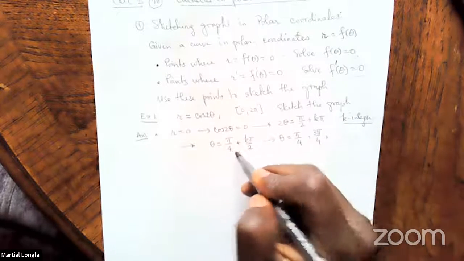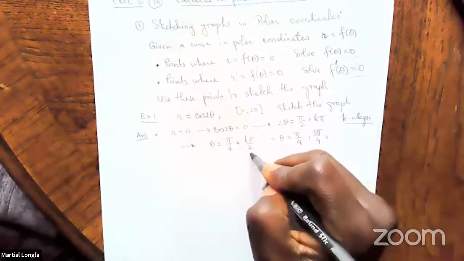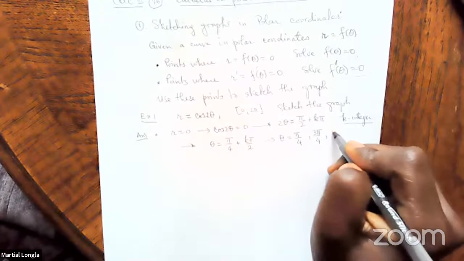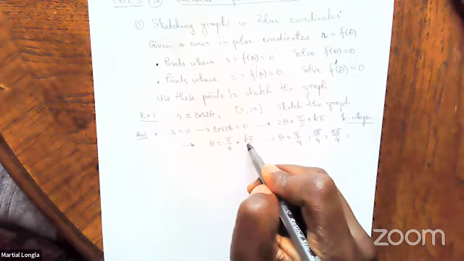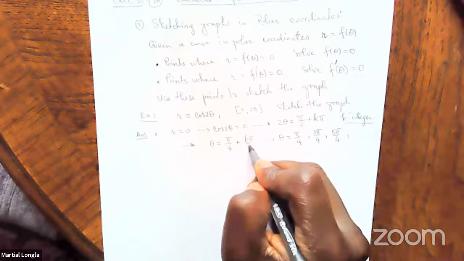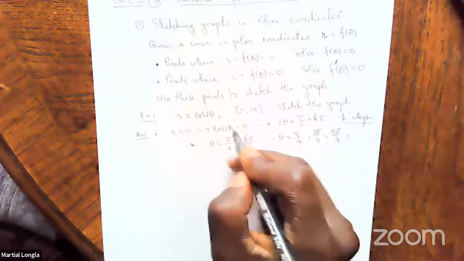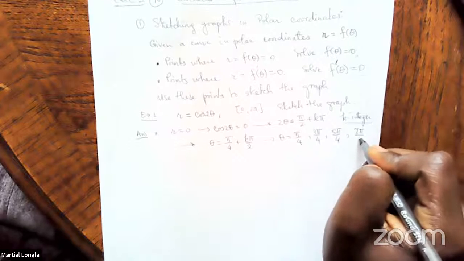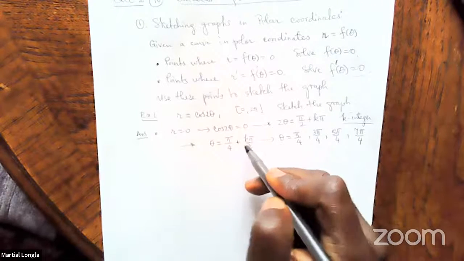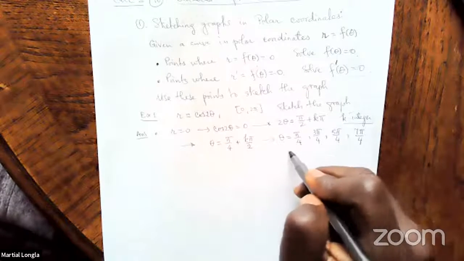When k is 2, you get pi plus pi over 4, that's 5 pi over 4. When k is 3, you get 3 pi over 2 plus pi over 4, that's 7 pi over 4. And when k is 4, you get 2 pi plus pi over 4, which is larger than 2 pi.